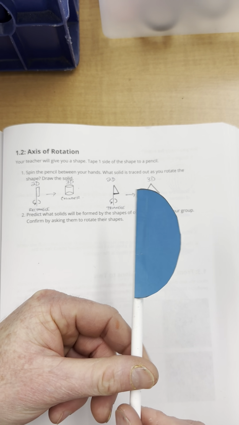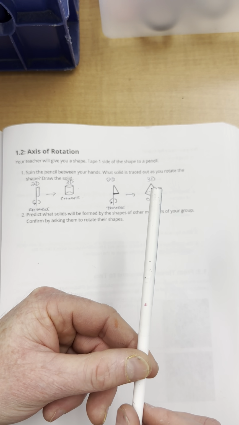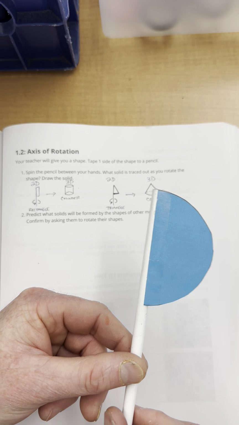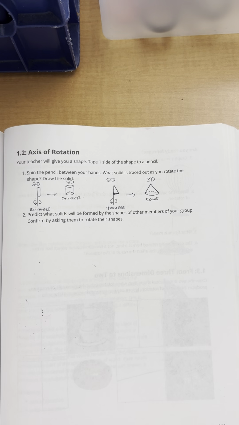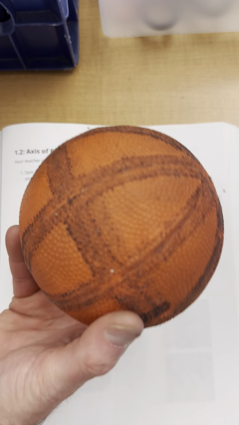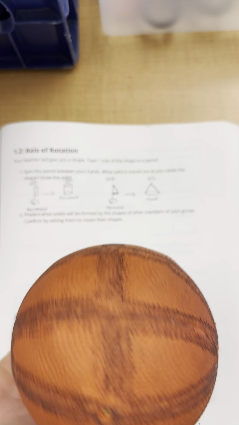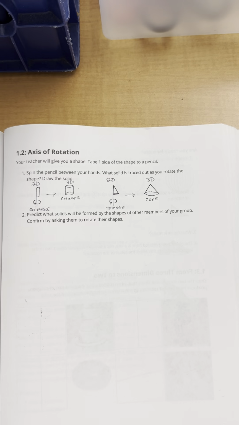We're rotating a semicircle, and the term you need to know is the solid of rotation. So the solid that is being formed is a sphere. Where's a sphere? Let's see. Here's one. My first year student used tape to create a basketball kind of setup.